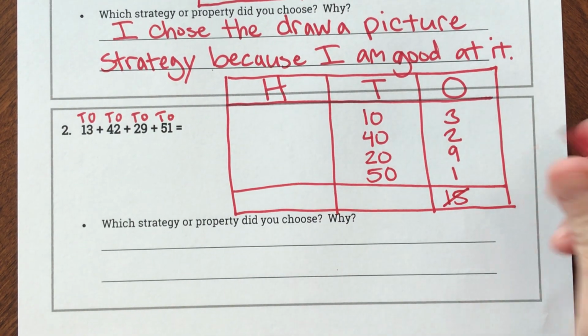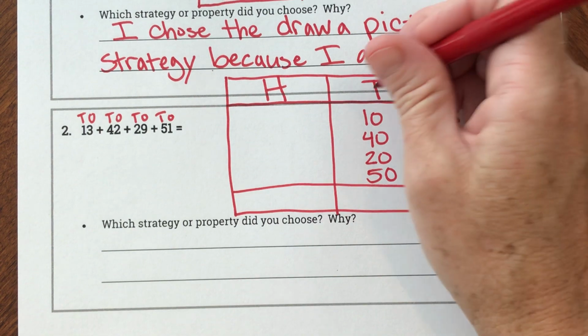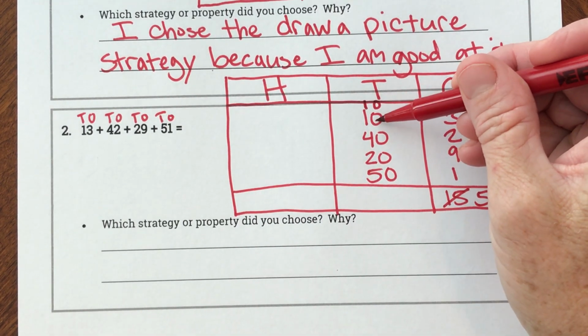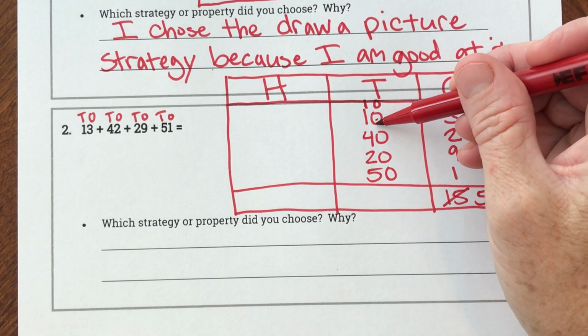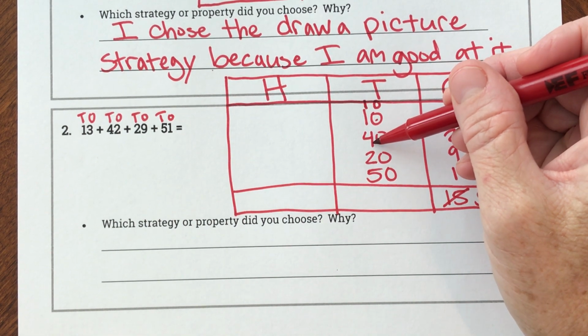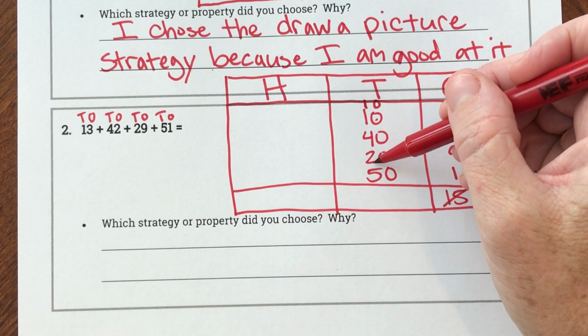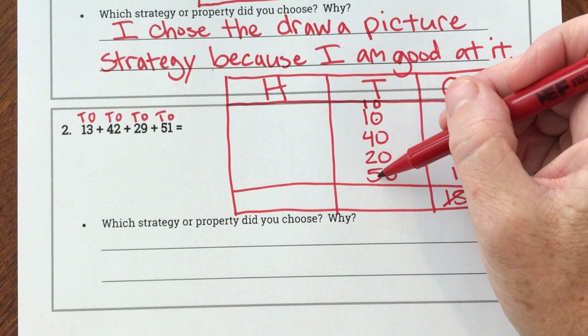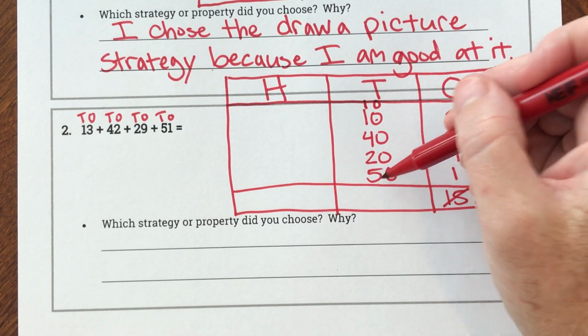So I'm going to take that 10 away, and that means I only have 5 left, and I'm going to bring that 10 over here. So I have 10 plus 10 is 20, plus 40 is 60, 60 plus 20 is 80, and 80 plus 50 is 130.